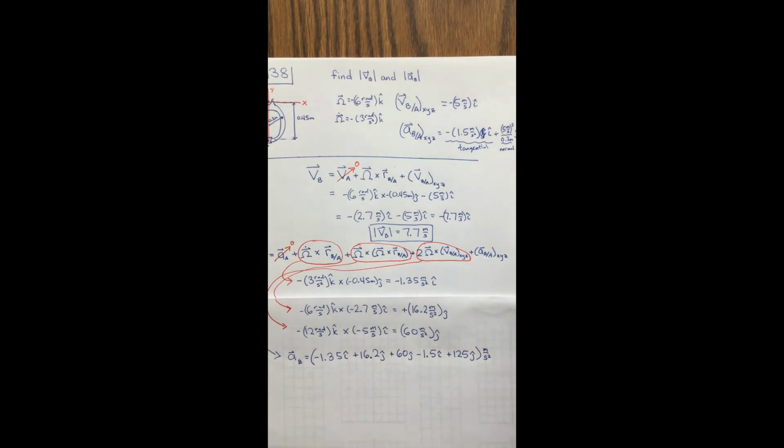So now I can add all the I hat terms together, and I can add all the J hat terms together, and then I should be good. Okay, so I have 125 plus 60, that's 185, plus 16.2 gives me 201.2 in the J hat direction.